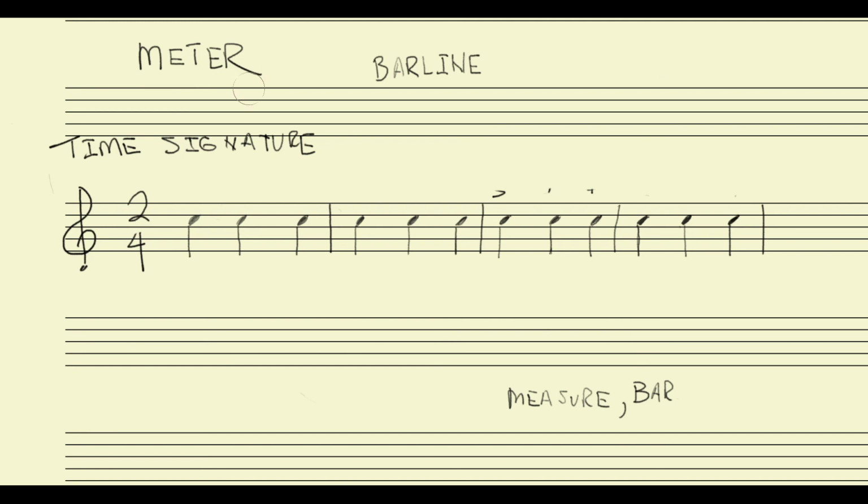And let me fix the bar lines now. So we have 1, 2, bar line, 1, 2, bar line, 1, 2, bar line, 1, 2, bar line, and 1, 2, bar line.